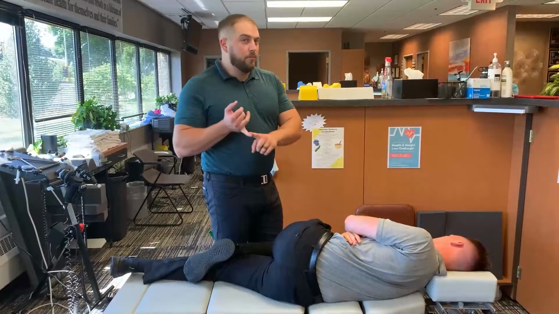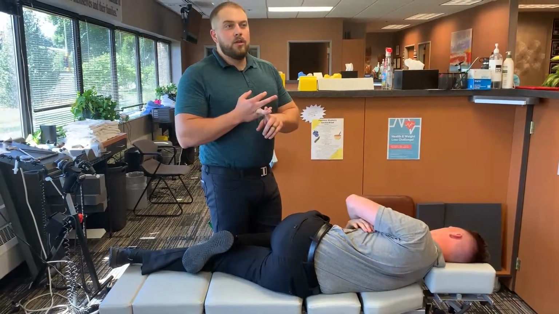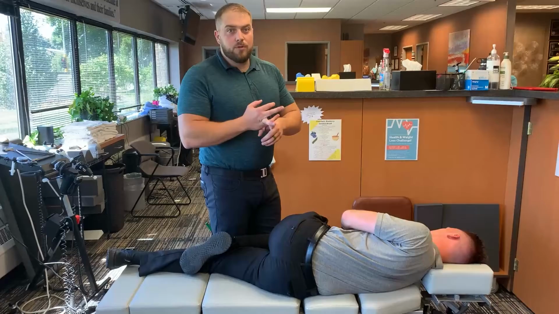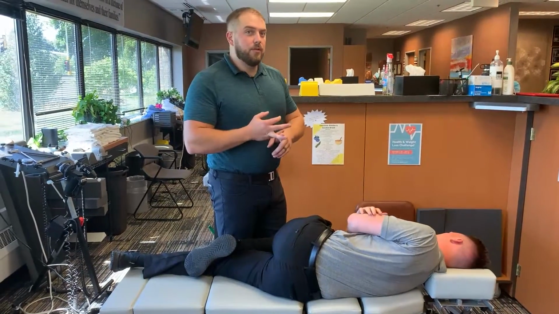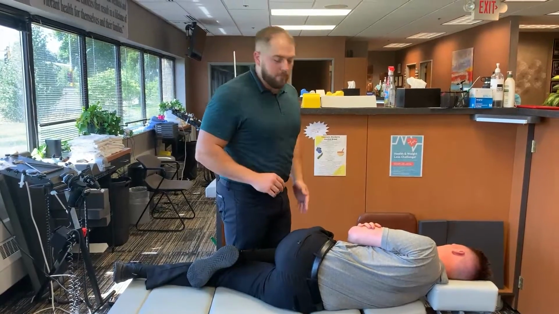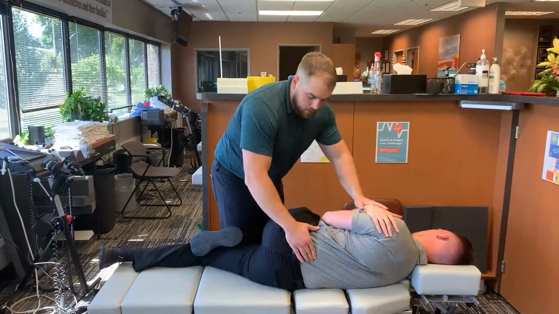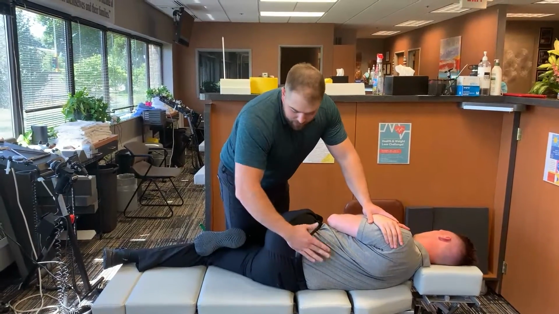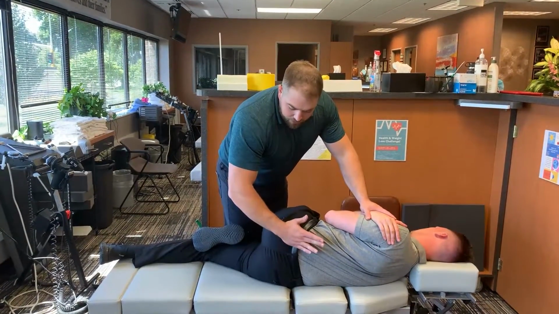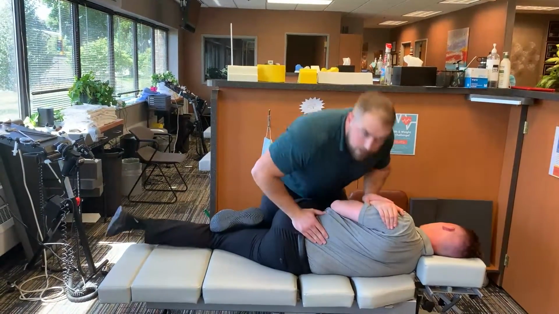So if we find a lack of motion in the low back or the SI joint and muscle weaknesses on that side, usually that indicates they need some sort of adjustment in their low back or SI. So I'm going to show you a common adjustment that we deliver to patients dealing with low back pain or sciatica. So here's his lumbar spine, here's his SI joint. Usually I'm focusing on the SI joint on that side, like that.